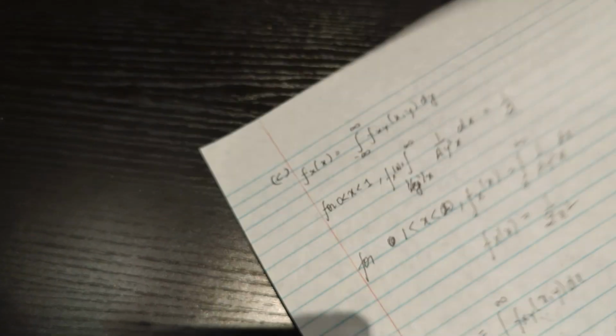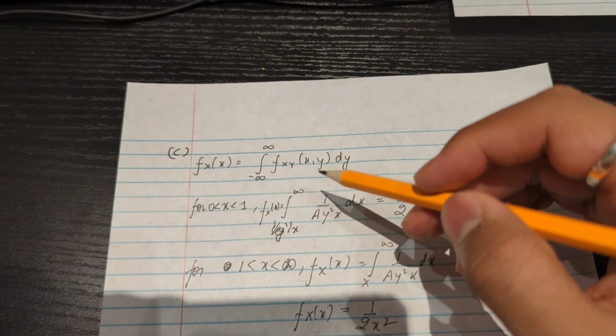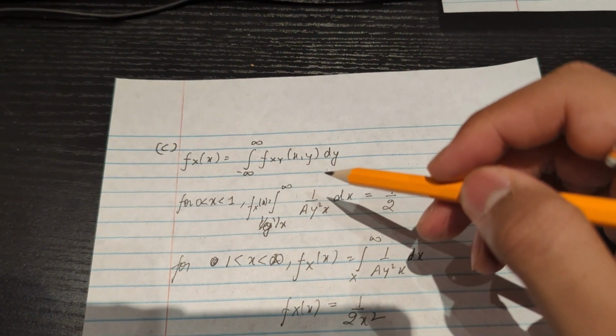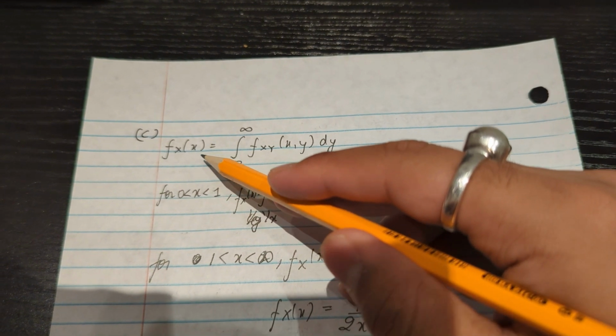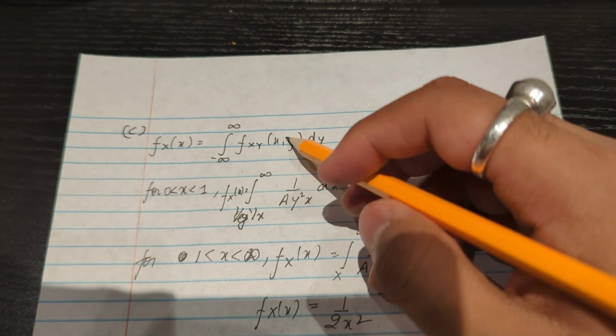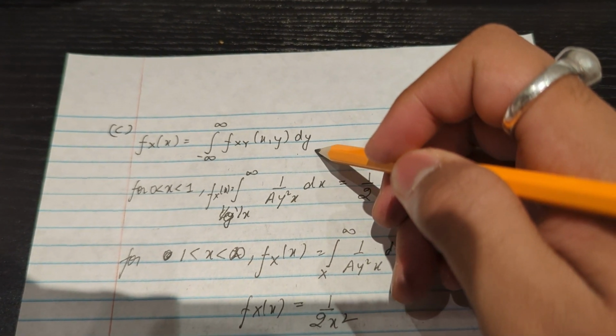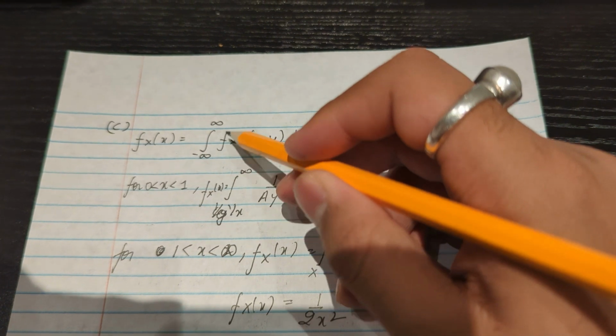Okay. Now for the c part, we need to find the marginal distribution. So for the marginal distribution of fx, we integrate the density function with respect to y, and y varies from minus infinity to infinity.